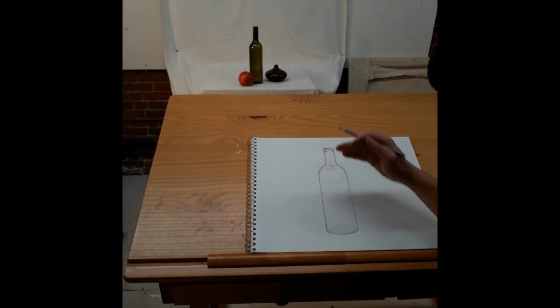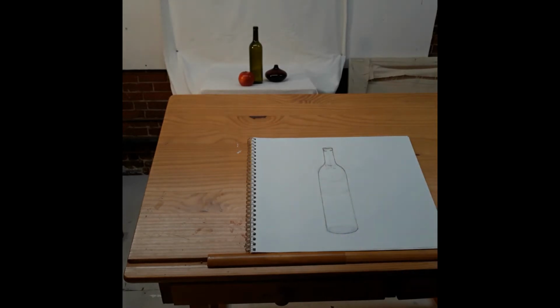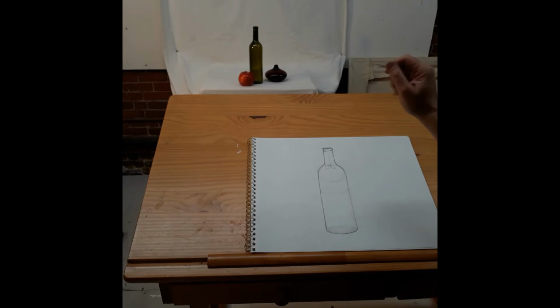We have a standard organization of the picture plane. I think we're all familiar with that. Foreground, middle ground, background. Foreground denotes the things that are closest to us, then the middle ground, and then the background furthest from us. So the apple's in the foreground, the bottle and the vase are middle ground, and the rest we consider the background.